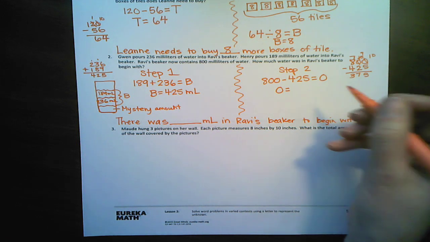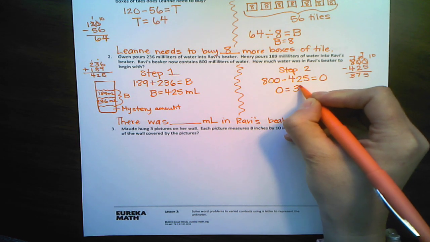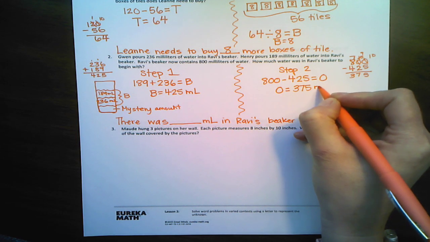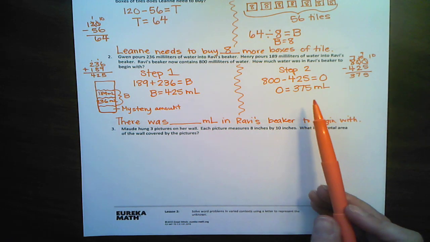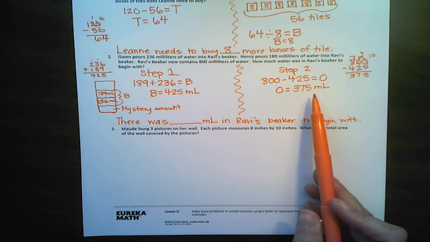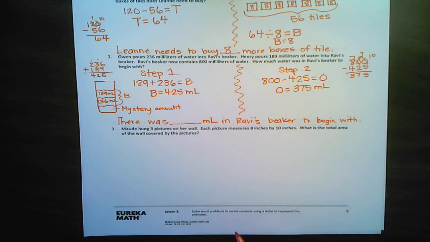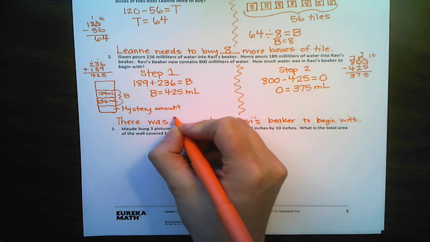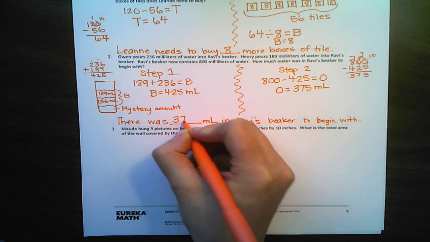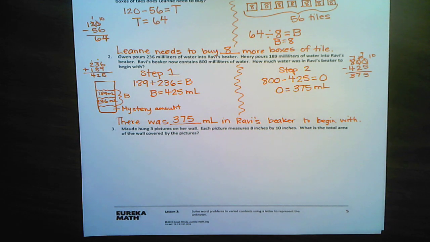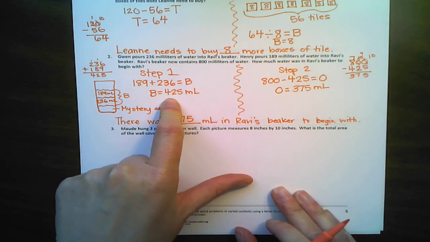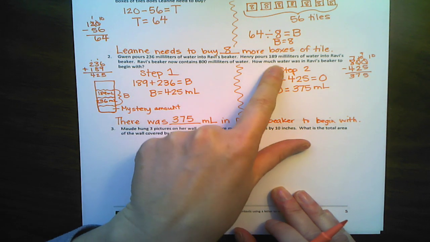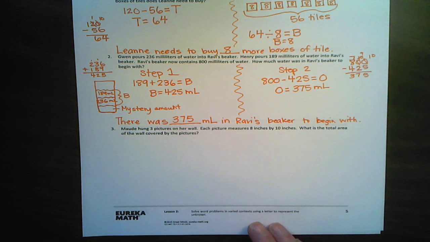Did you get 375? So 375 was what Ravi had in his beaker to begin with. So let's pop that number into our blank, just like that. And what would happen if we were to add 375 to 425? We would get 800, right? That's how we could check our work if we wanted to do that.